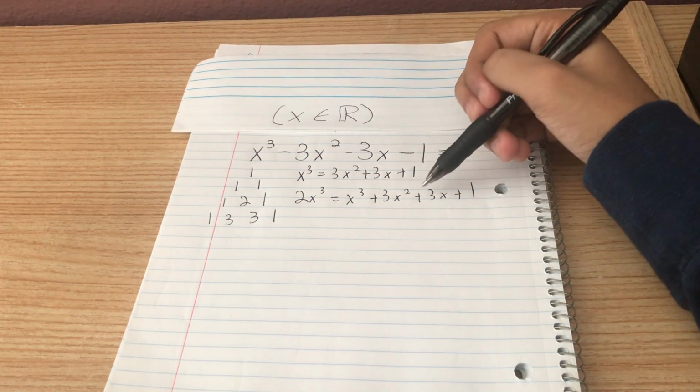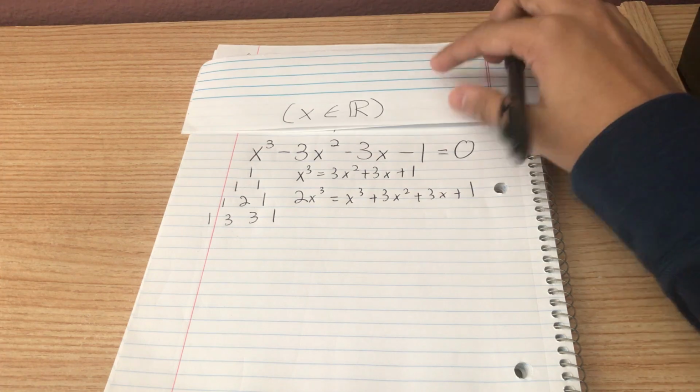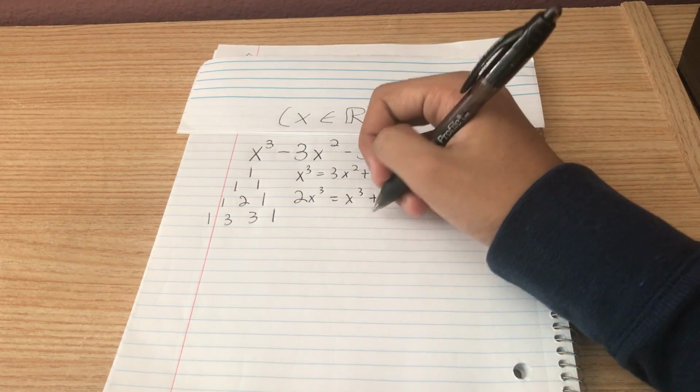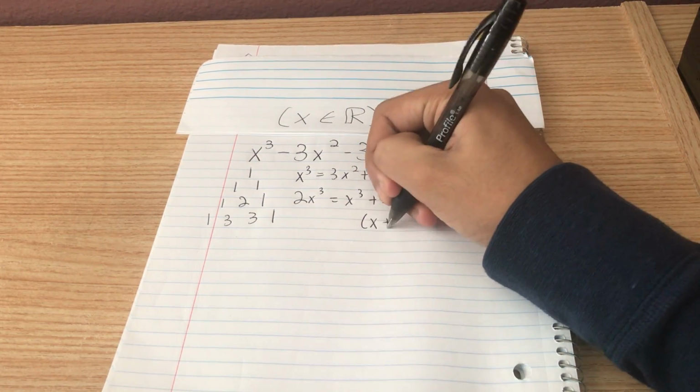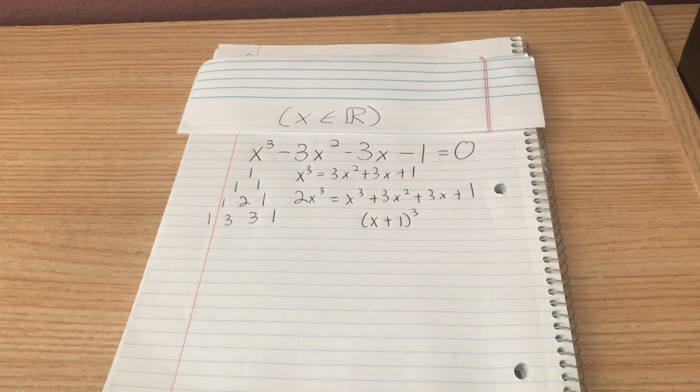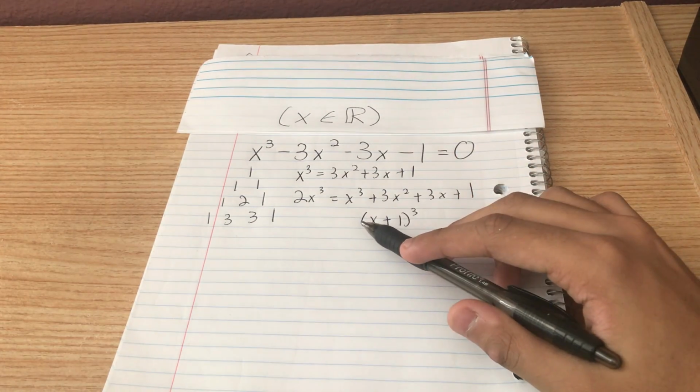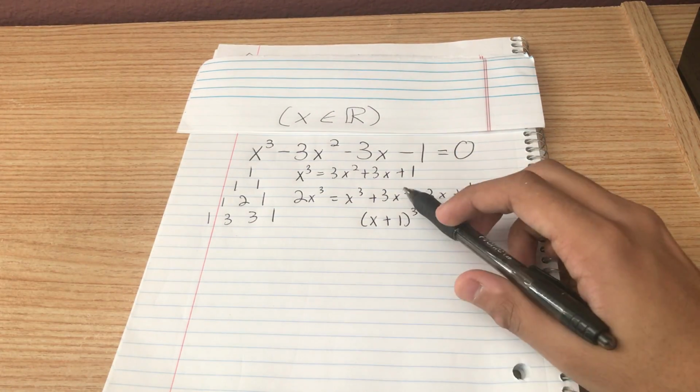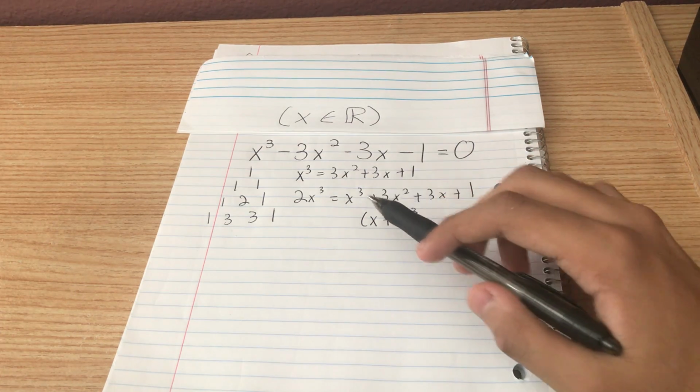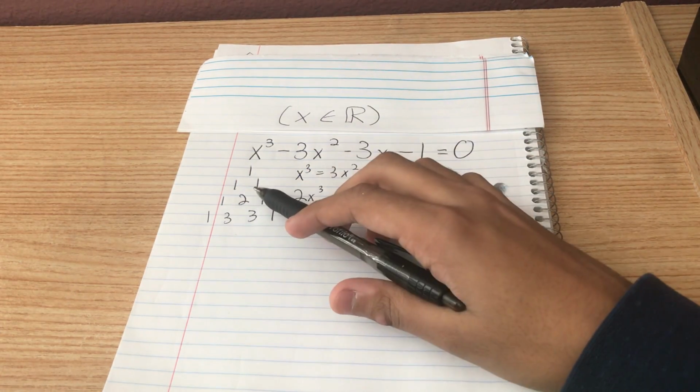And now we can factor the right-hand side. This right-hand side can be factored into x plus 1 cubed. Now you can go through the foiling process and get from here to here, but I'm going to spare the time for that because you can use Pascal's triangle to do that.